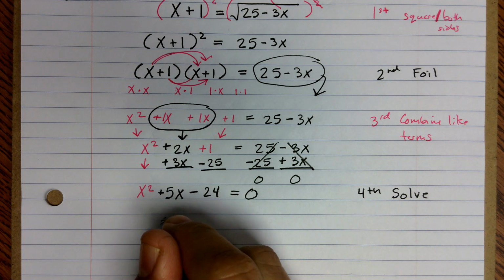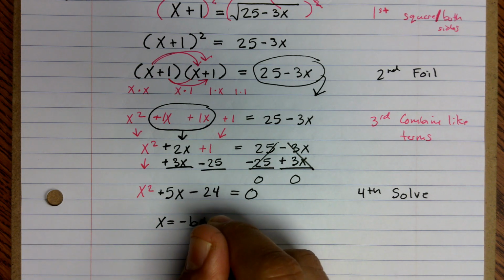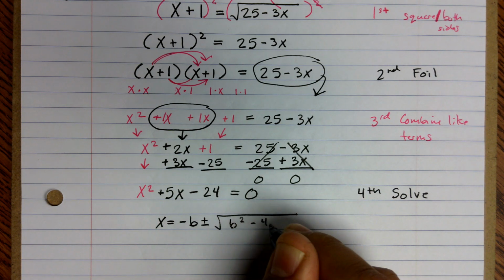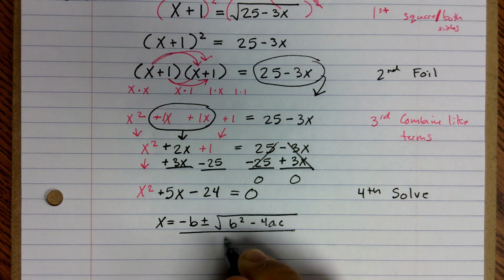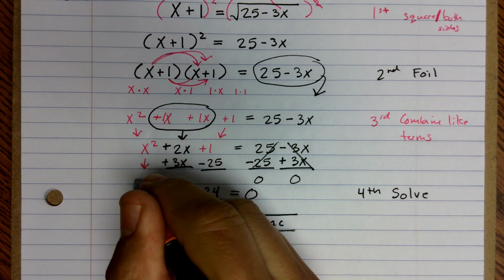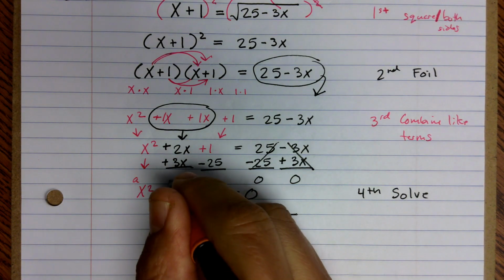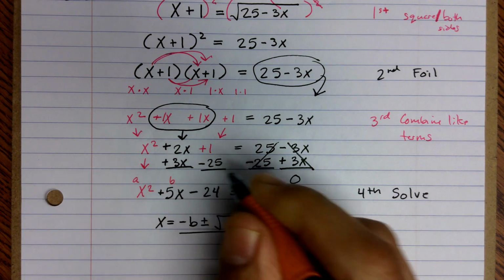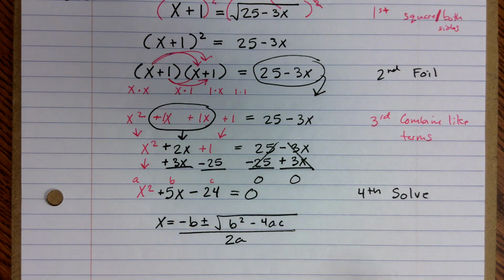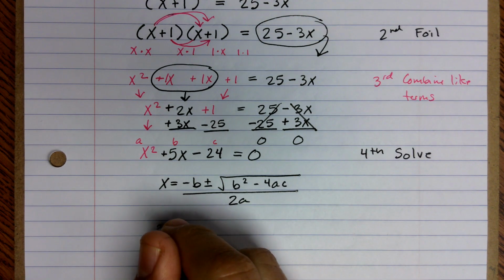So just remember that your quadratic formula is simply x equals negative b plus or minus the square root of b squared minus 4 times a times c, all over 2 times a. And then the values we're going to use: our a value is going to be 1 because it's the number in front of this x squared, our b value is going to be this positive 5 in front of the x, and our c value is going to be this constant value of negative 24. So let's go ahead and substitute those values in real quick.